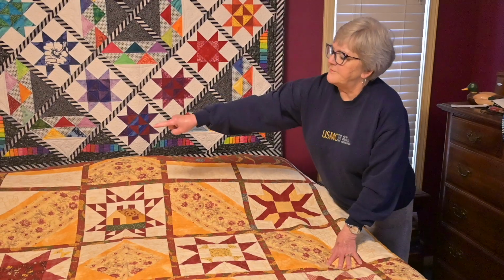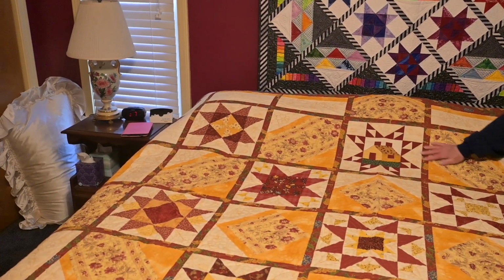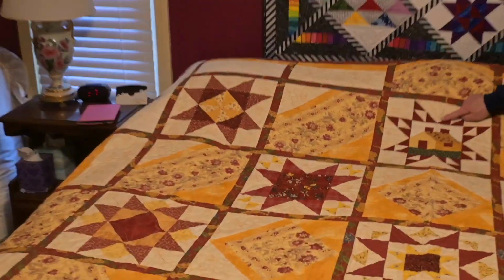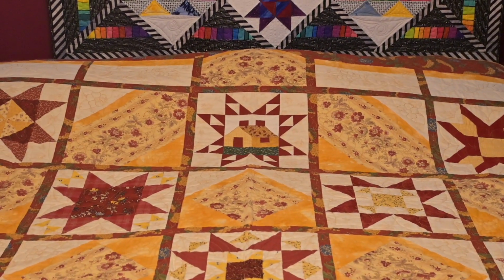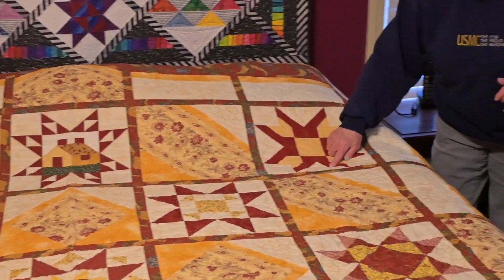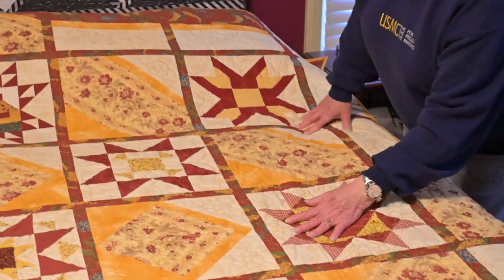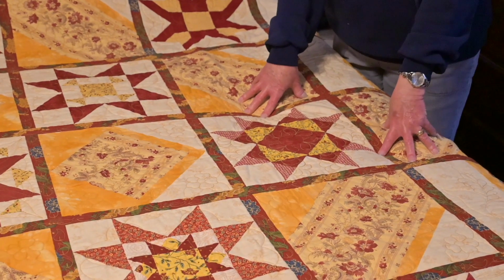The one on the far left over there has a pinwheel inside. This sawtooth star has a full house inside. Oh, and it also has little triangles in the points. I don't know quite what I was thinking on this one, but it's a sawtooth star. Here's a sawtooth star with just a center square and a square.